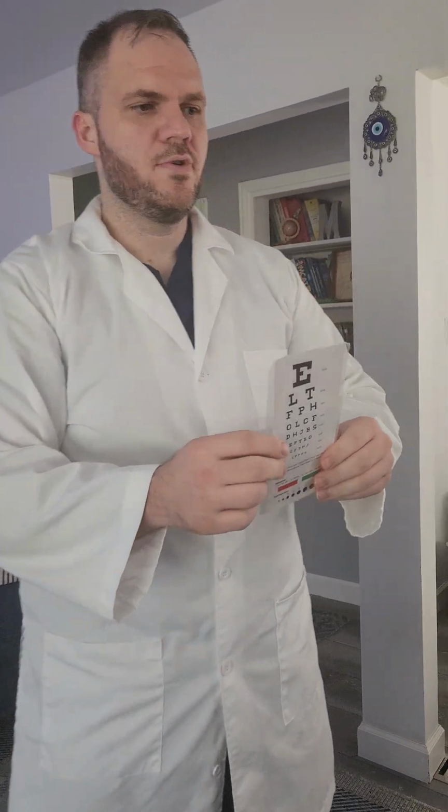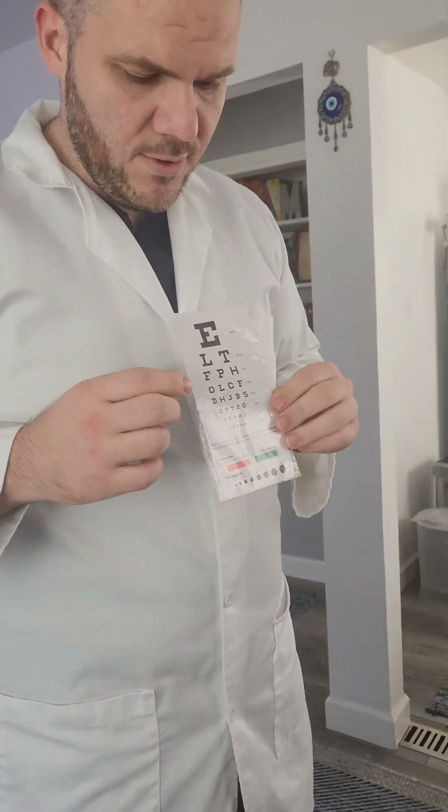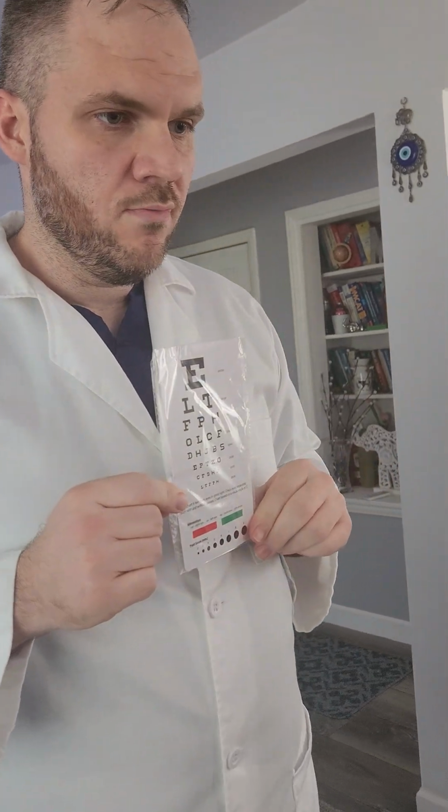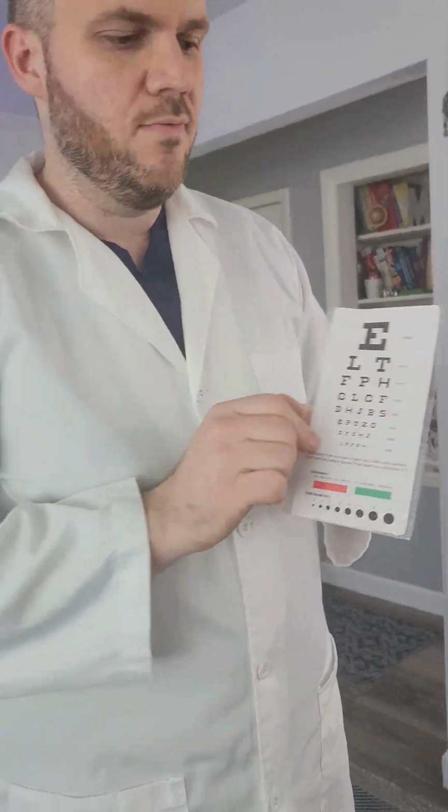We'll do the visual acuity, about 6 feet with the Snellen test. Tell me the smallest line that you can read. LTFPH. Okay, can you close one eye and read the smallest print that you can? LTFPH. How about with the other eye now? LTFPH. Okay, that is a 20/20 vision.